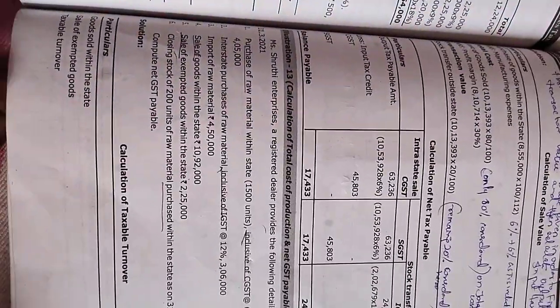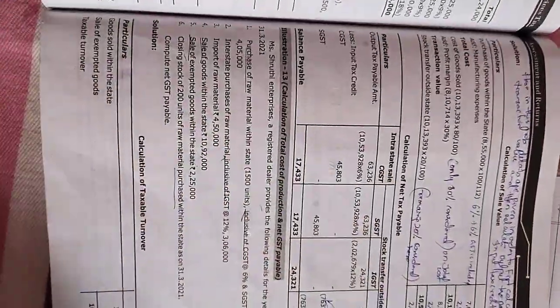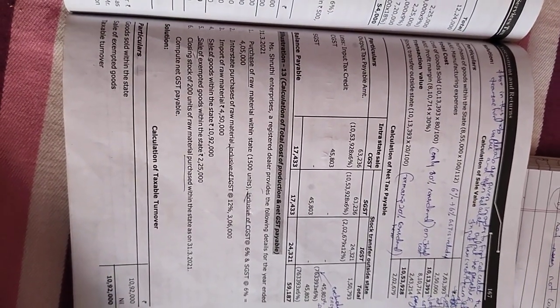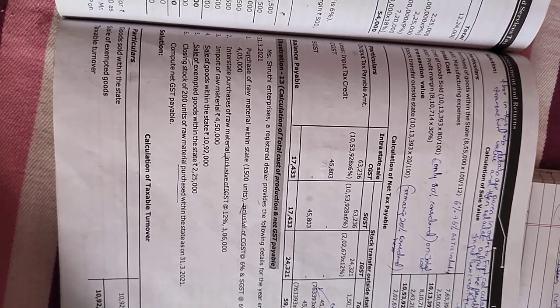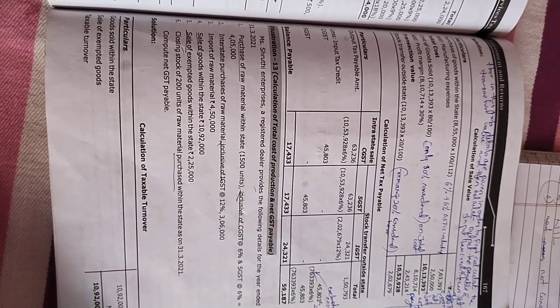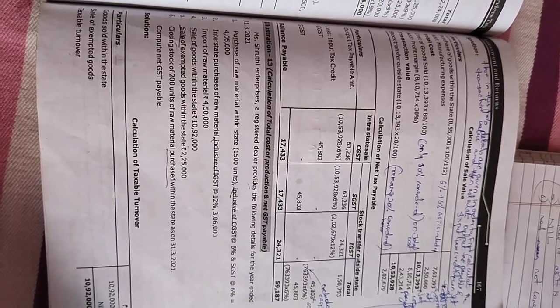Now let's see how to go about calculating the net GST payable. Before you arrive at the net GST, you will have to calculate a few things. For example, first you have to calculate your taxable turnover. For the taxable turnover, you have to see what goods are sold within the state.